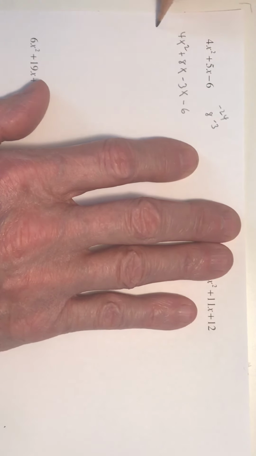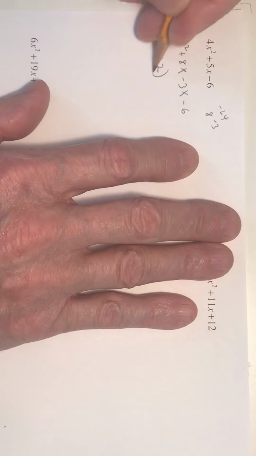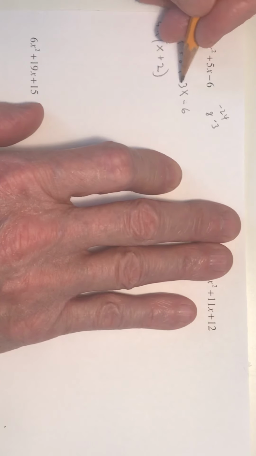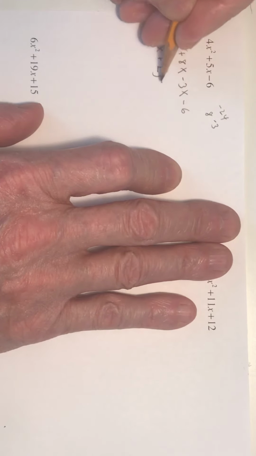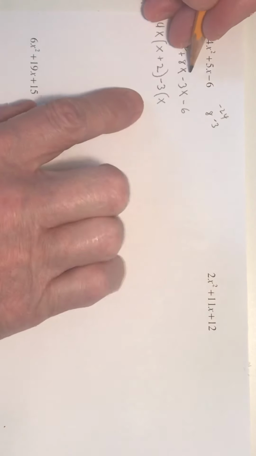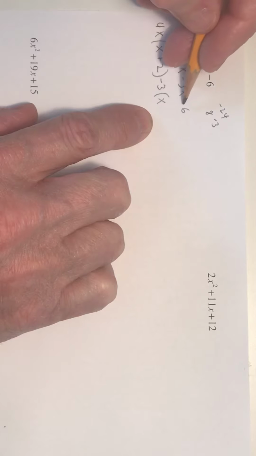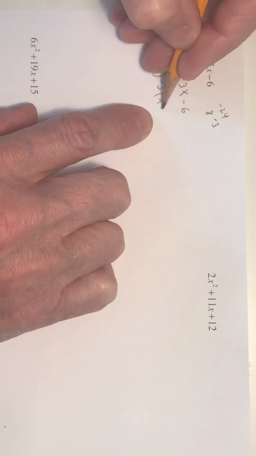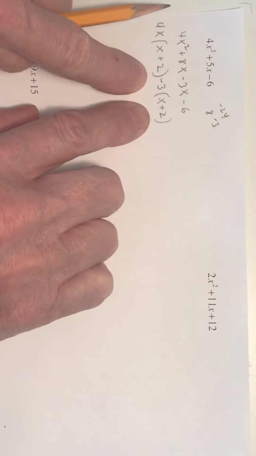Factor out 4x. 4x times x makes 4x squared plus 2, that would make 8x. And these, I can factor out a minus 3. Minus 3 times x makes minus 3x. And to get a negative 6, we need a plus 2, don't we? That'll make a minus 6.